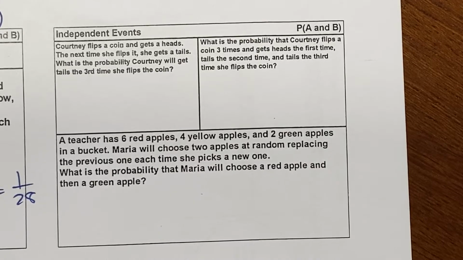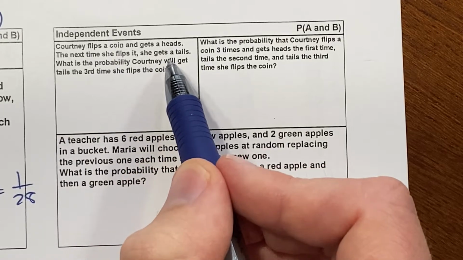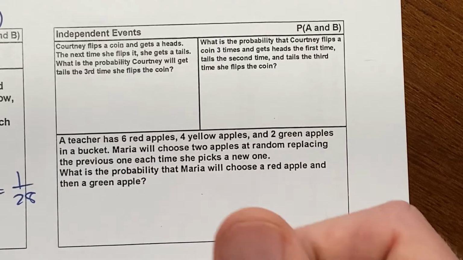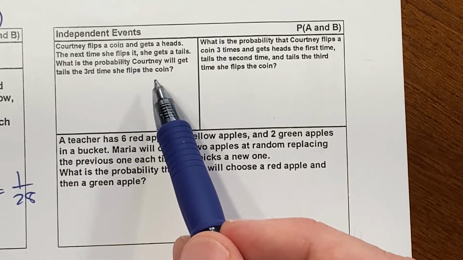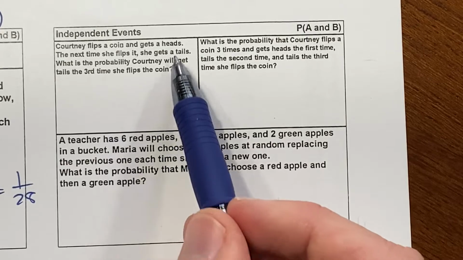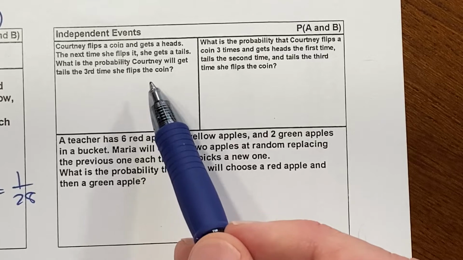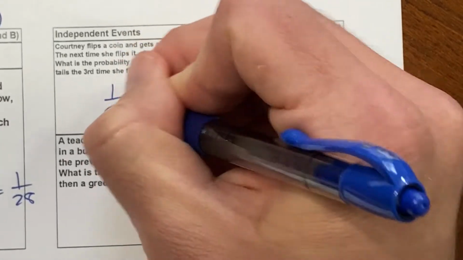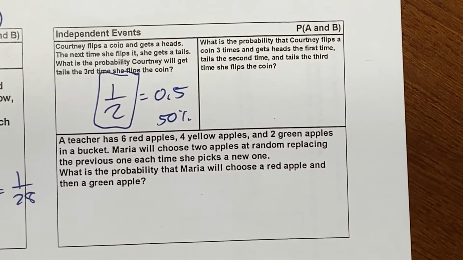Courtney flips a coin and gets a heads. The next time she flips it, she gets a tails. So we have a coin, flipped it, heads, flipped it again, tails. What is the probability Courtney will get tails the third time she flips the coin? Does what she got the first two times have any effect on what that coin's going to be the third time? No, it does not. It's going to be 1/2. Some of you might write that as 0.5 or 50%. Moving forward, we're probably going to write it as the fraction.